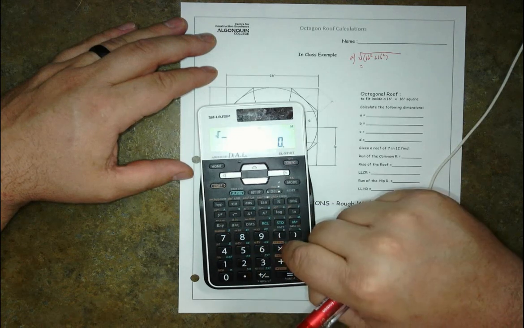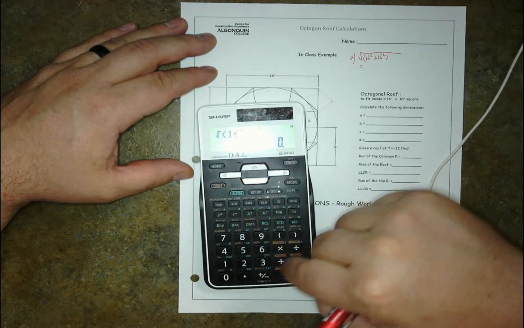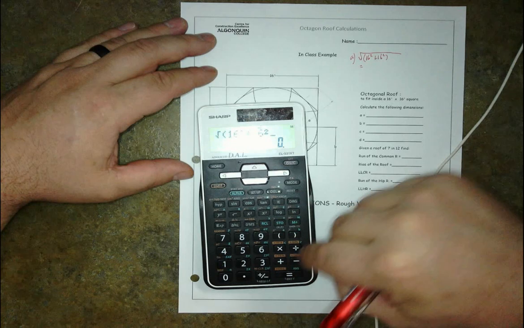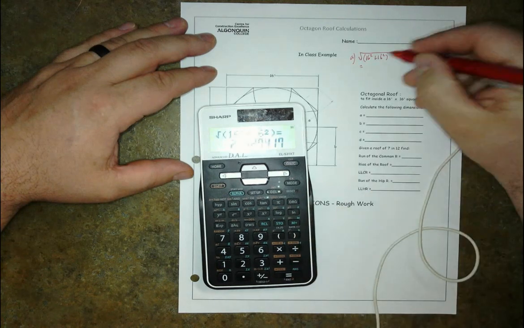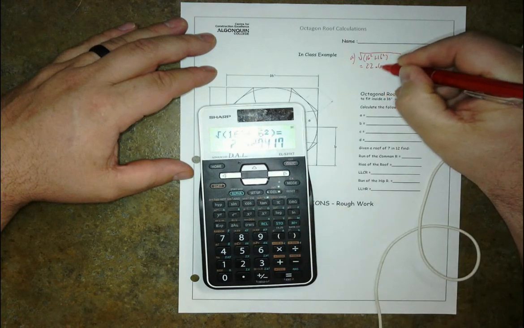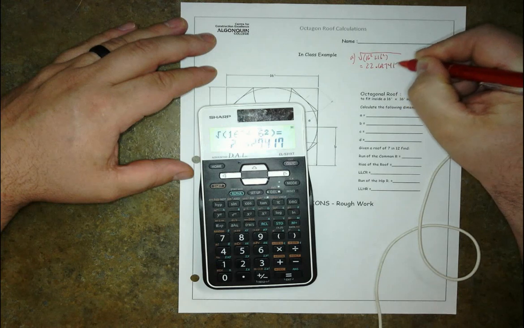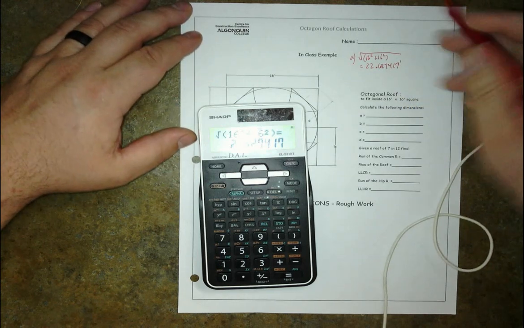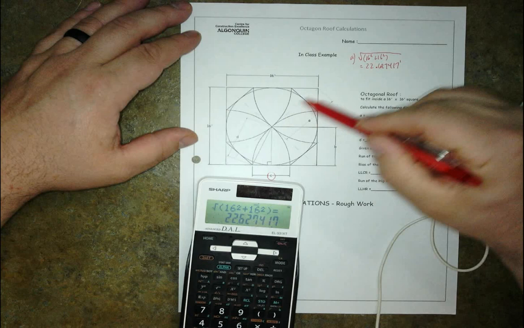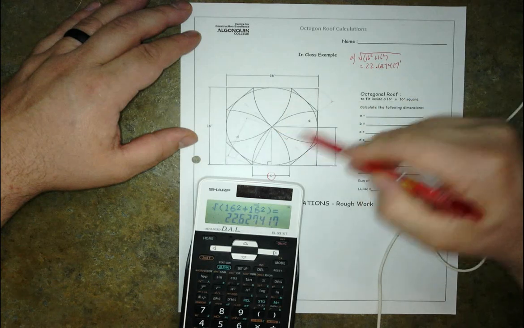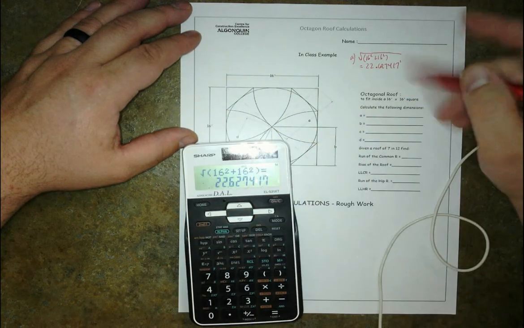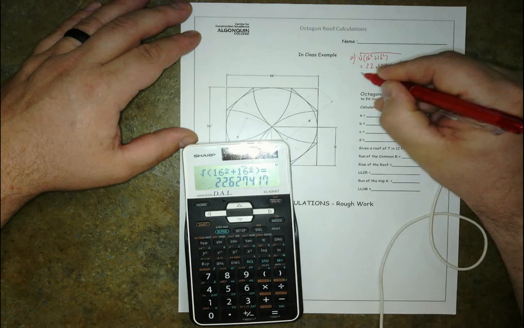Square root, bracket, 16 squared plus 16 squared, close the bracket, press equals. We end up there with 22.627417 feet. That's the diagonal from here all the way to here. We only want half of that, right? A is half of that. So if we divide that by 2 right away, we'll have A.